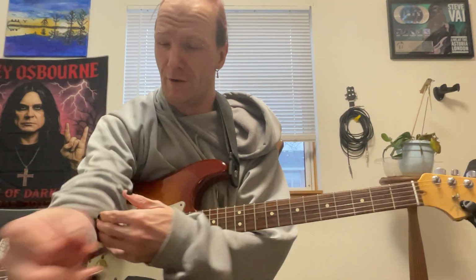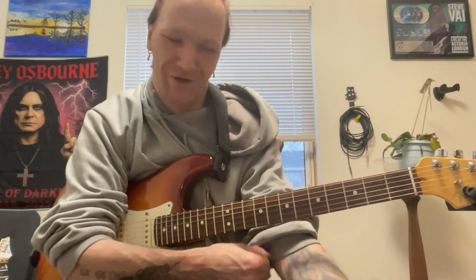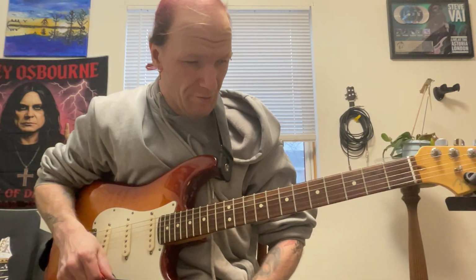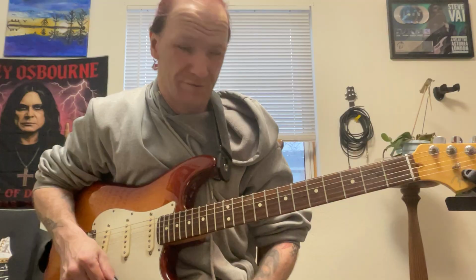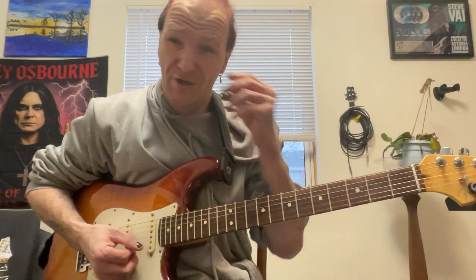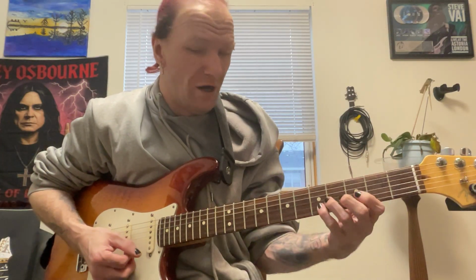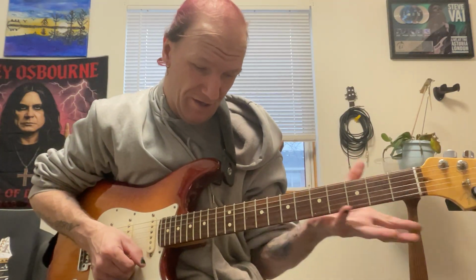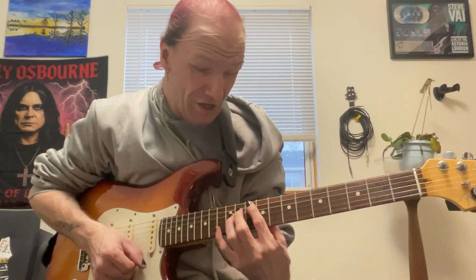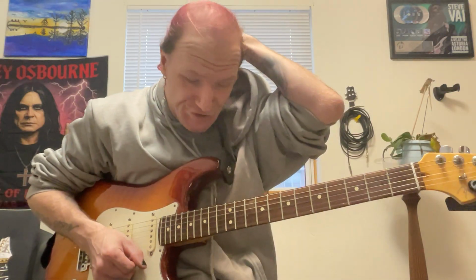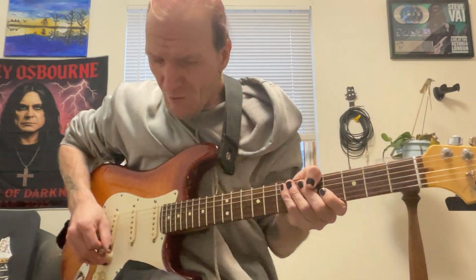Alrighty, so FYI, this might be a little bit of a long lesson, but this is a good way to really visualize the fretboard using diatonic arpeggios and triads, to be able to visualize them within the arpeggios and scales and all that good stuff. So what I'm going to do is go through all 5 positions of diatonic arpeggios in C.